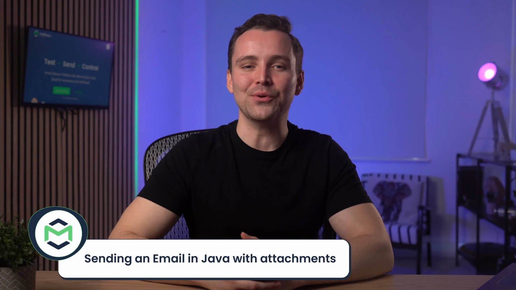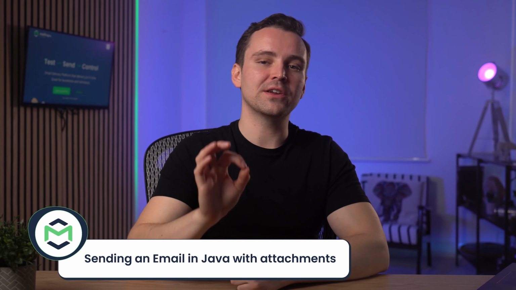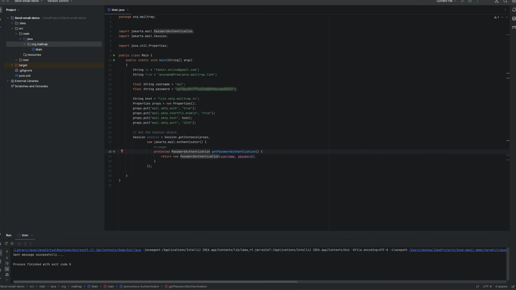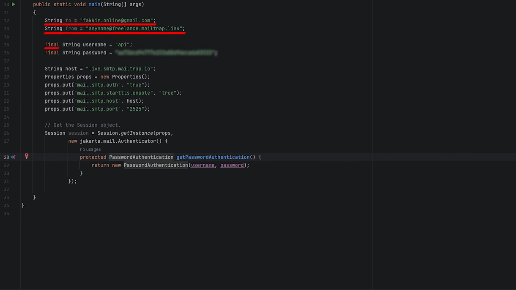Next, let's delve into the process of sending emails that include attachments. We'll begin by crafting an HTML email embedded with an image, followed by an example with a straightforward file attachment. Like before, first, we set up our email addresses, usernames, password, and SMTP server host address. Then, we configure the host properties using Java's properties class. To be able to send the email, we create a session via the session class.